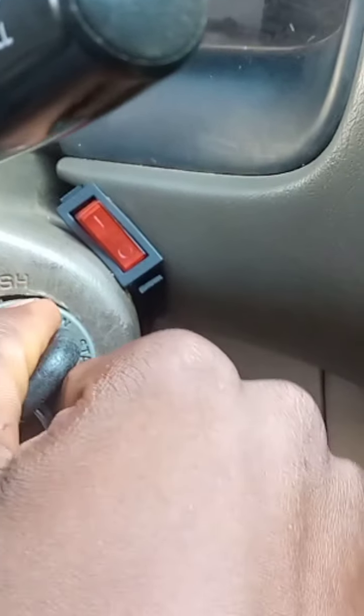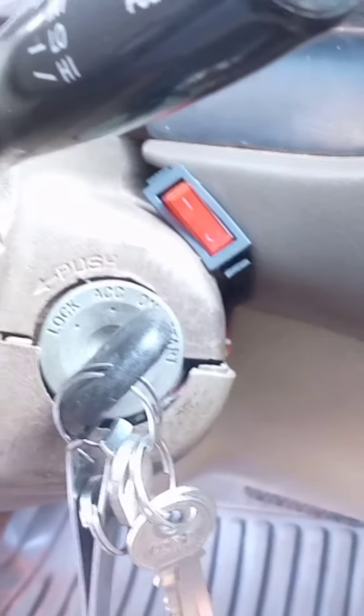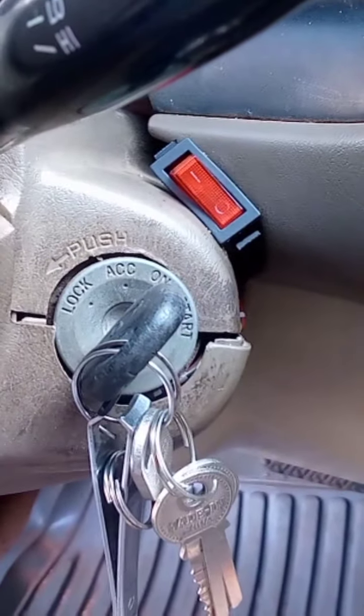For the recorder of my phone, I will be using a screen recorder so that I can have a proper view of the test. That is the diagnostic process. So, trying to turn on the ignition to see.